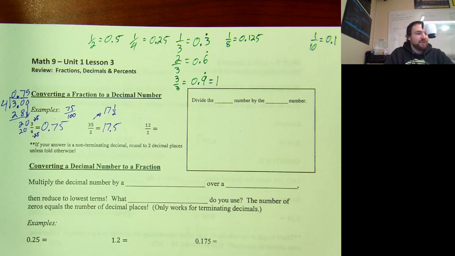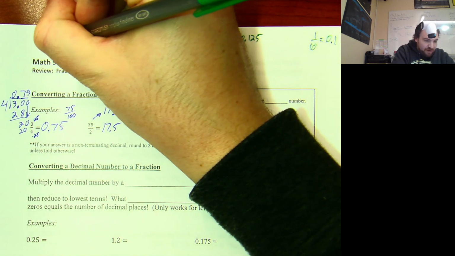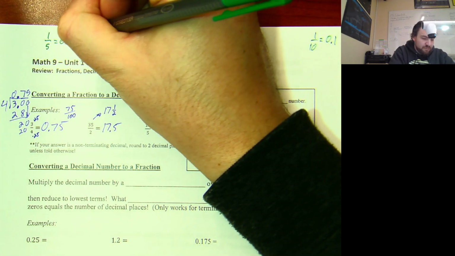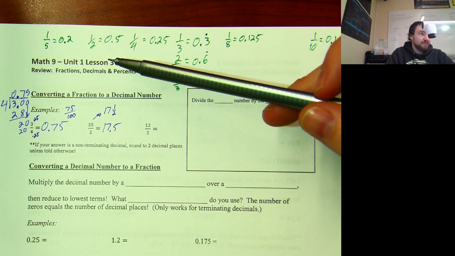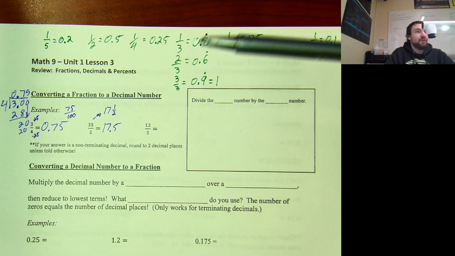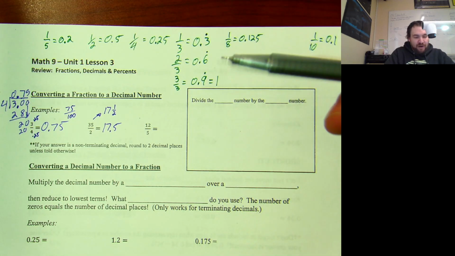There's one other one that I would kind of expect you to, oh, there's two more that I would expect you to know. Yeah. The fifths, yes. I want you to know the fifths. I have no room. So I'm going to go back this way. The fifths. What is 1/5? 0.2. So then 2/5 is going to be double that, which is 0.4. 3/5 is going to be 0.6. 4/5 is 0.8. Okay, cool. There's one more that I hope you know.